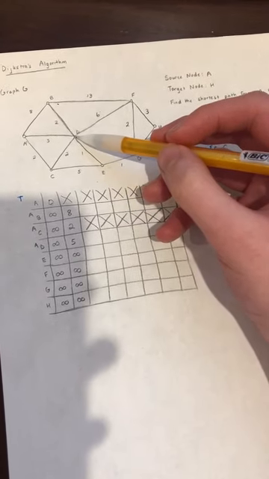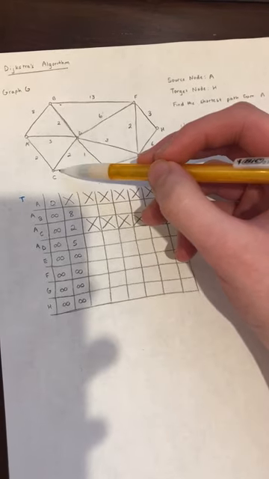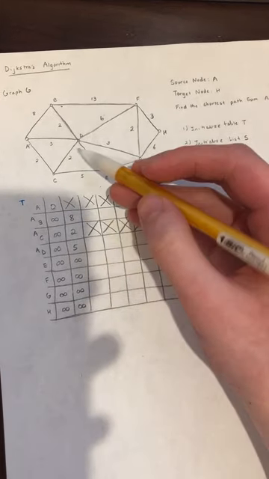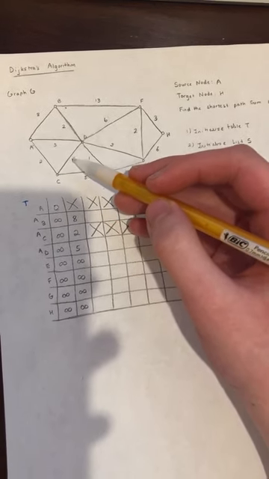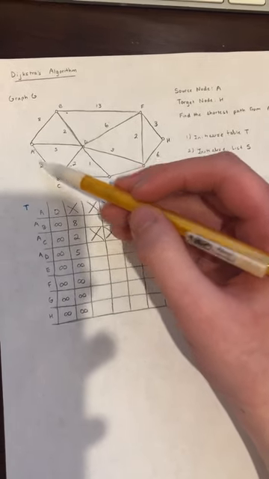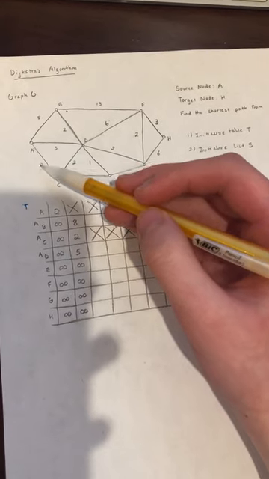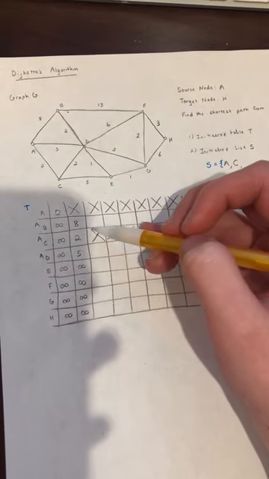Let's look at node D instead. D is the neighbor of C. Its distance from C is 2, but we also have to remember to add the distance from A because we're trying to find the shortest.